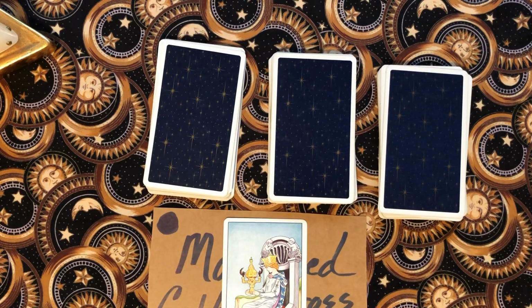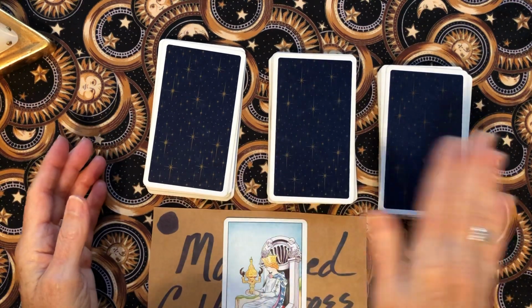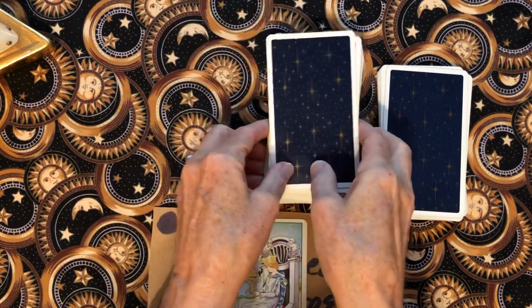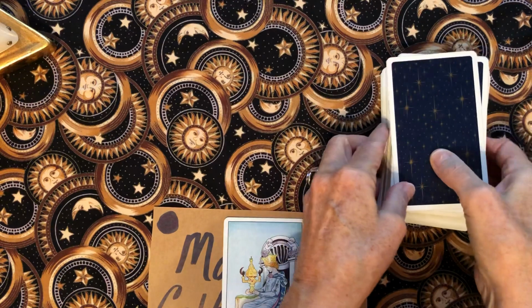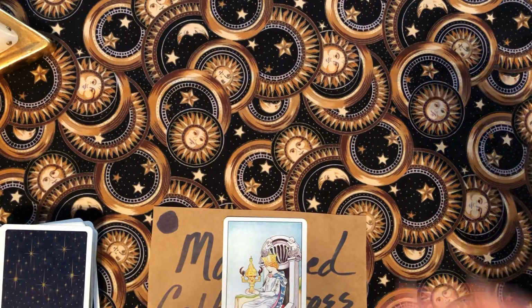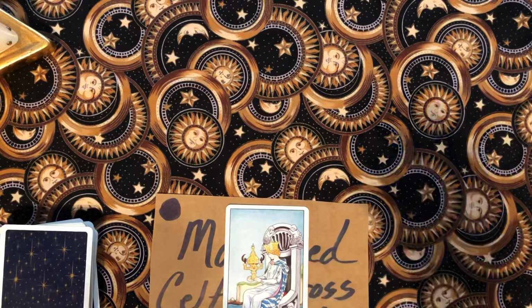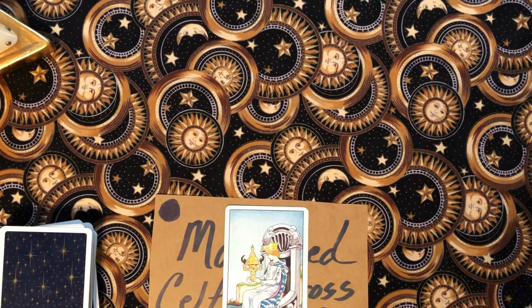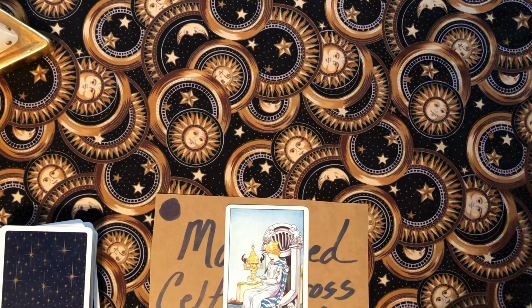So at that point, you, the reader, are going to restack the deck. Now, your client cut the cards 3 times to the left, so now you're going to continue with that by going to the left, putting it on top, and then you take the cards back, and then we continue, ready to lay out the Celtic cross spread.